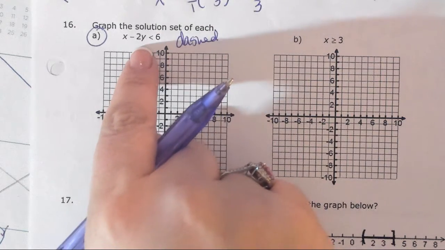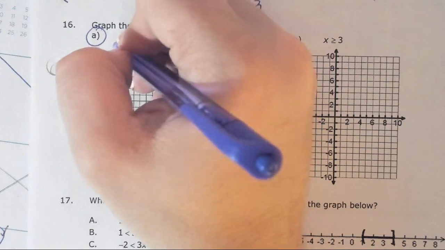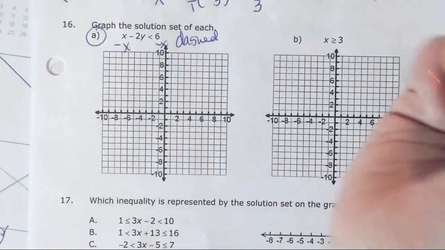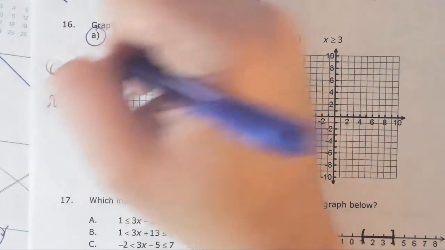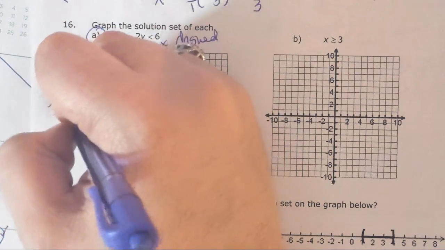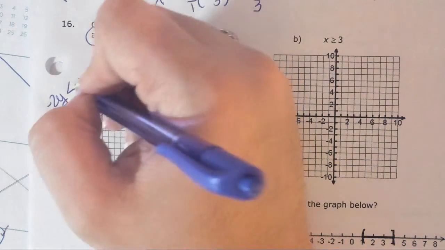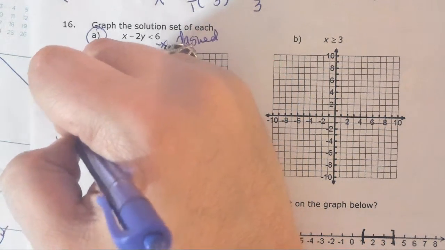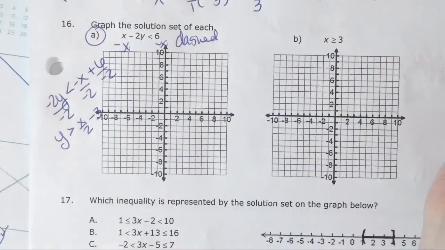We have to get this to say y equals before we can graph it, or y is less than or greater than, or whatever symbol we're using. So we start that by subtracting the x, just like we did on the other problem we had to solve for y. So we get negative 2y is less than negative x plus 6, and I have to divide by this negative 2. Remember, with inequalities, if we divide by a negative, we have to flip the symbol. So we get y is greater than x over 2 minus 3.